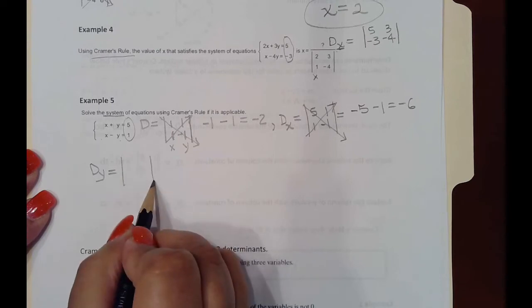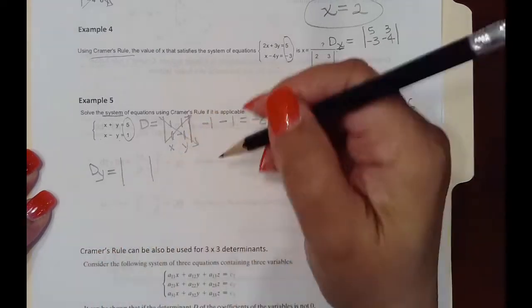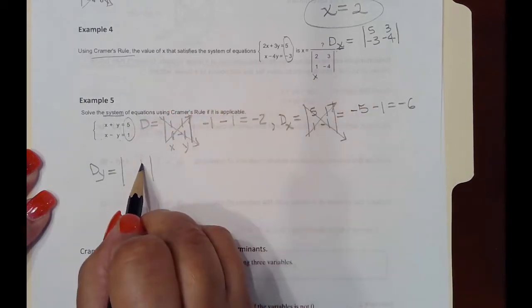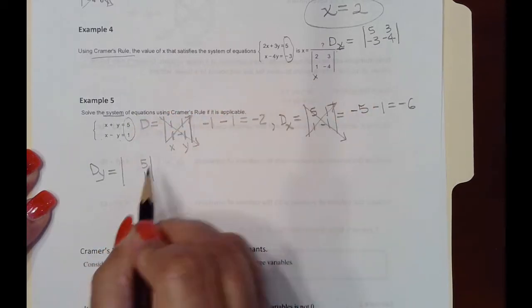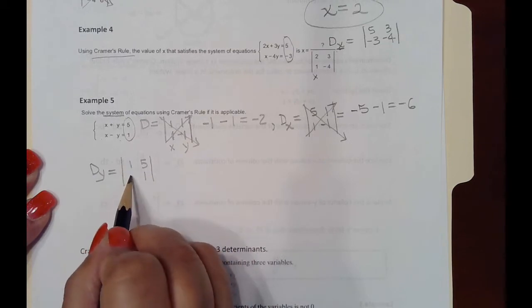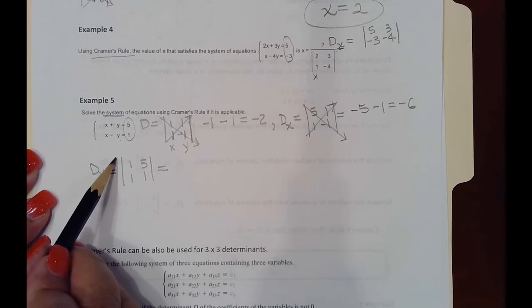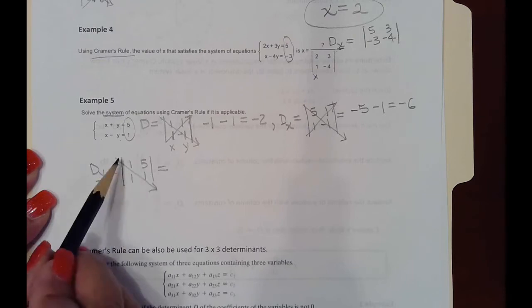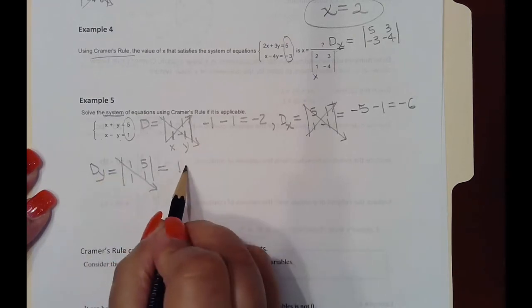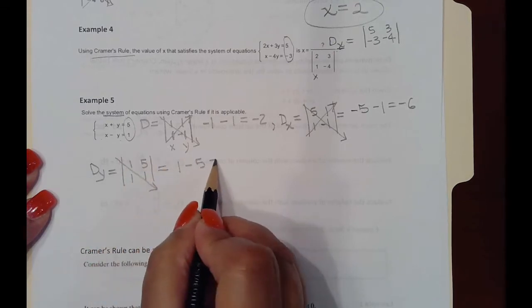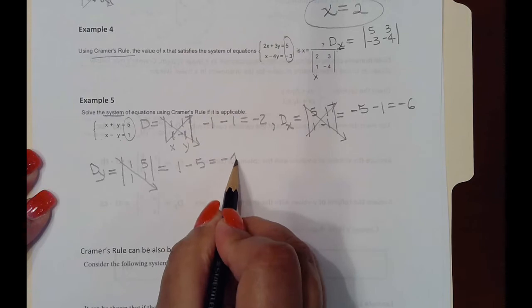And that determinant, again, is just going to be the main determinant, but with the y column replaced by these constants. So 5 and 1, where the x column stays the same. Calculating the value for this d sub y determinant, it's downward product, 1 times 1 is 1, minus 1 times 5 is 5. And that turns out to be -4.